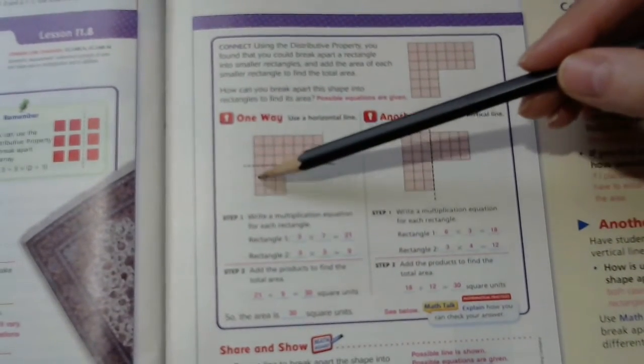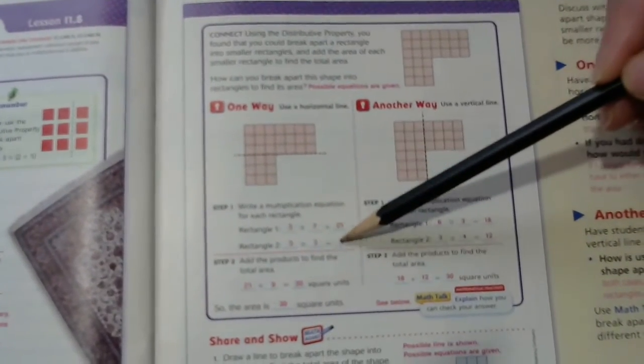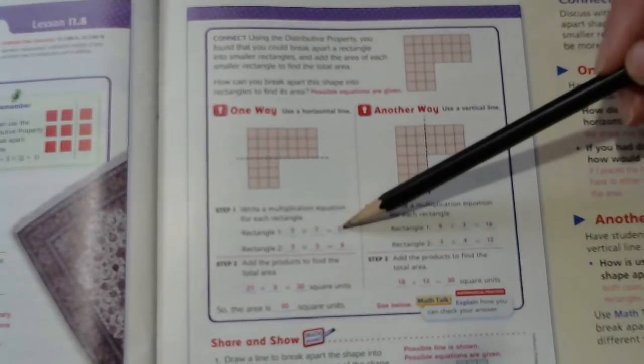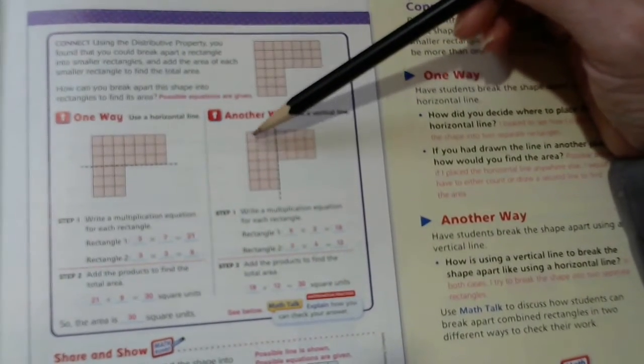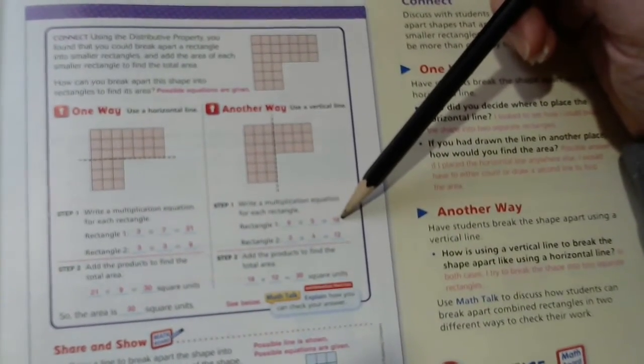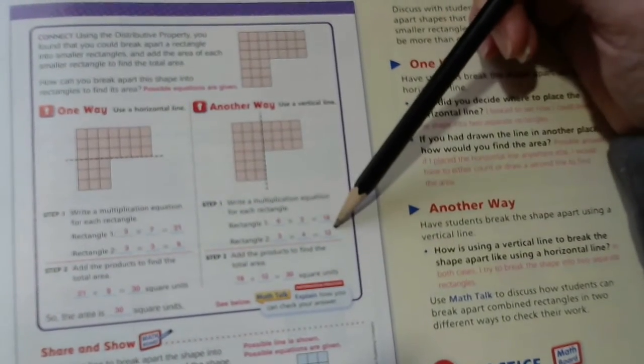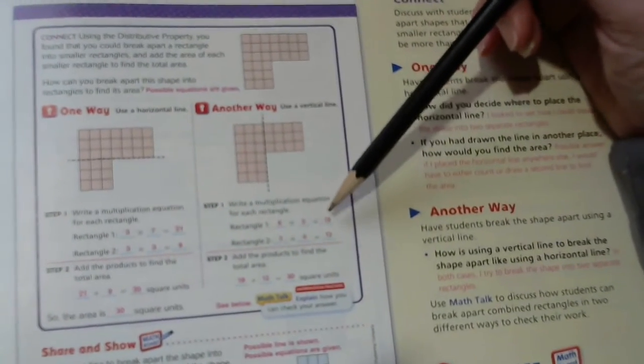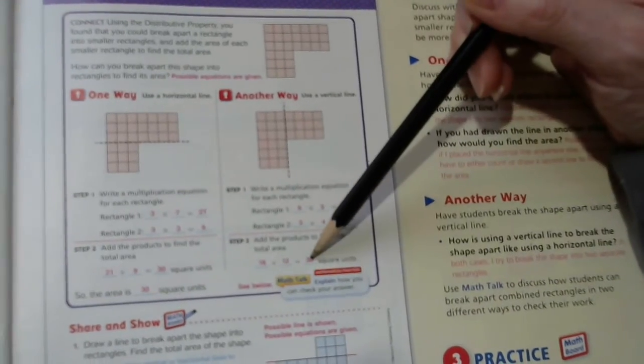And the next one is 3 times 3. 3 times 3 is 9. And 21 plus 9 is going to be 30. Another one says use a vertical line. So they did a vertical line, which would make 6 times 3. 6 times 3 equals 18. Our second square would be 3 times 4, which would be 12. And 18 plus 12 equals 30.